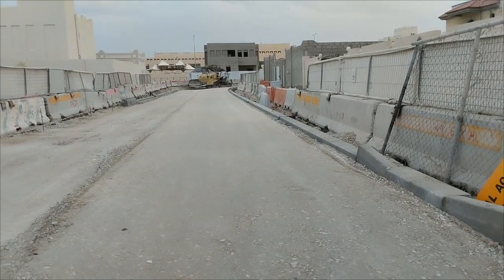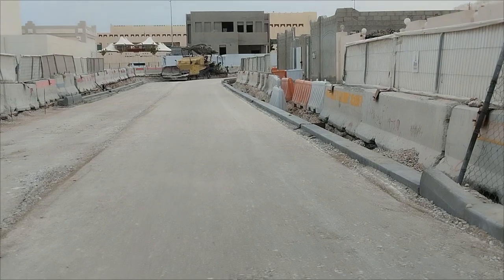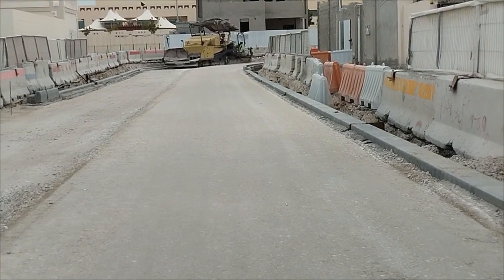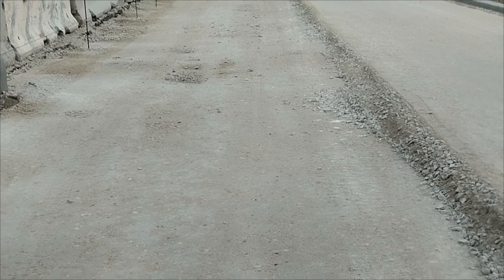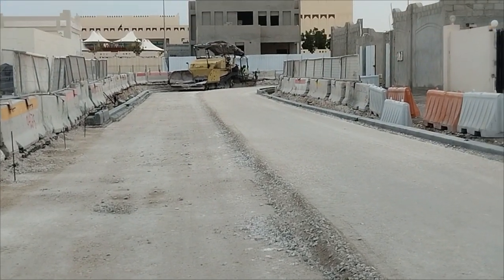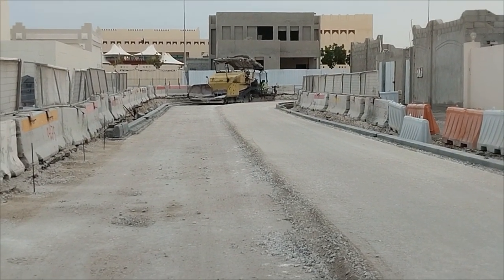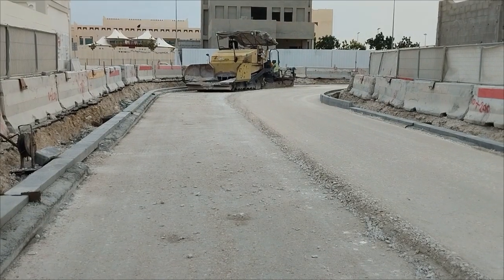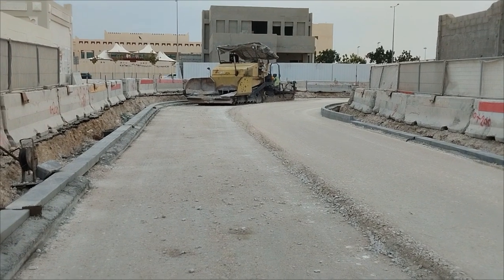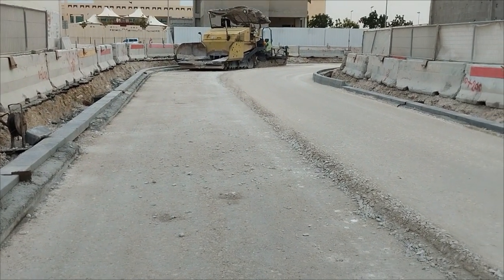The second layer, first line is already completed. The second line is now ongoing here. Before, the first layer was conducted. Now this is the second layer ongoing here. For the first layer we conducted only visual inspection and NDT test; a nuclear density gauge test is required for this one. And if we get compaction of 100%, then we will proceed to the second layer.